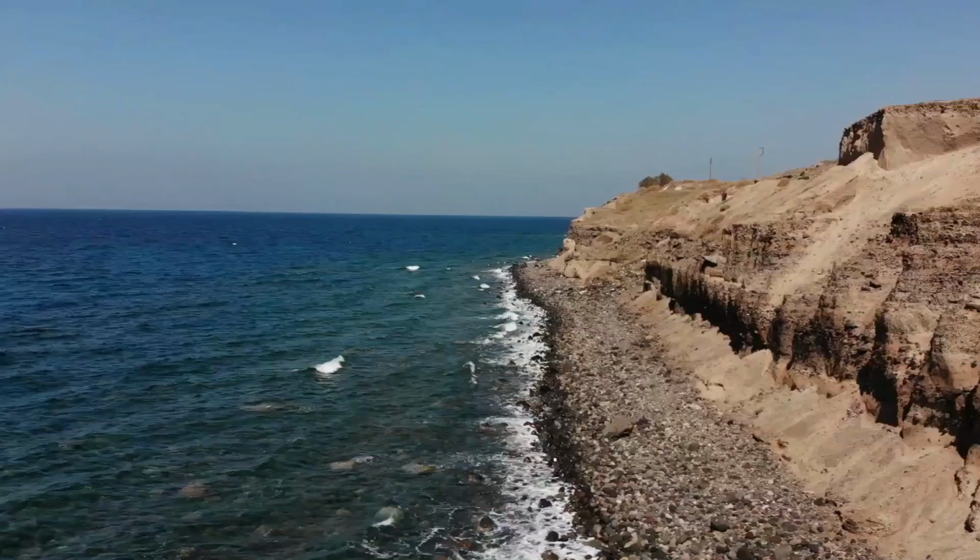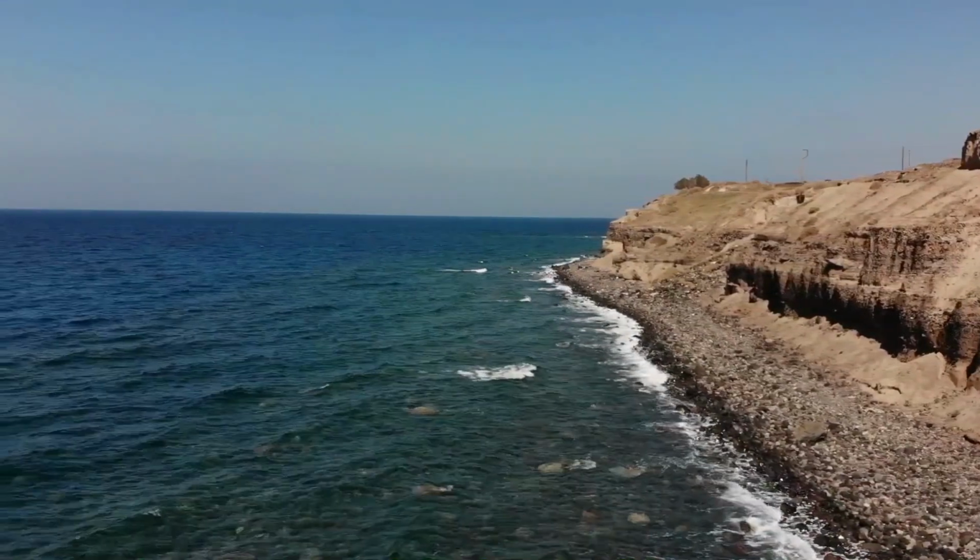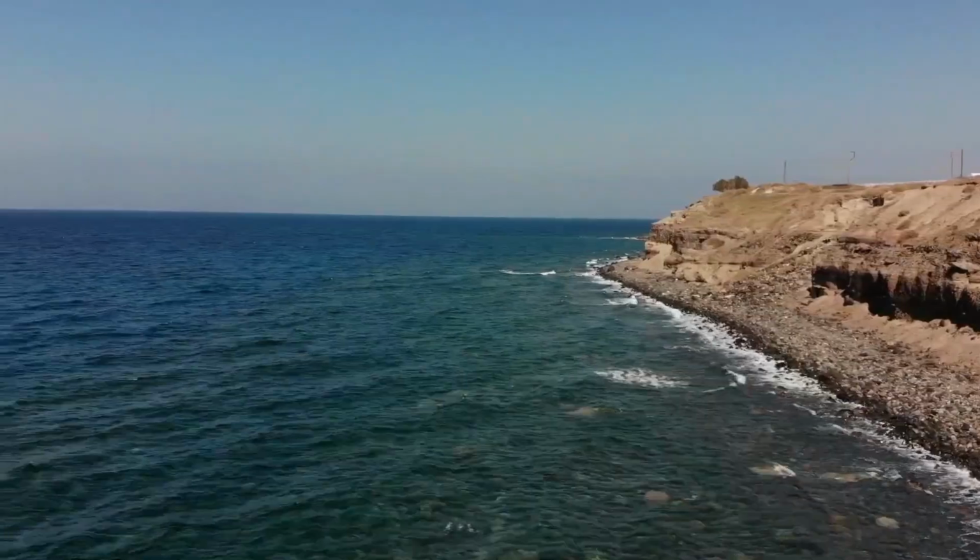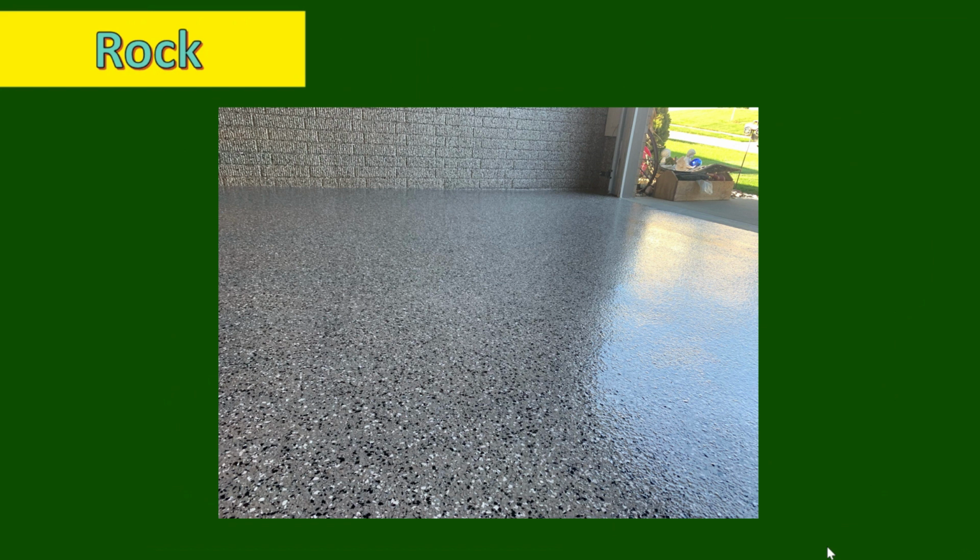Rocks are everywhere. Mountains, valleys, and the seafloor are made of rocks. Rock and mineral resources even make up parts of your home. Today, it is common for floors, countertops, and even tabletops to be made of some type of rock.